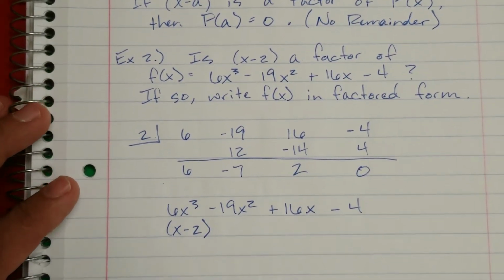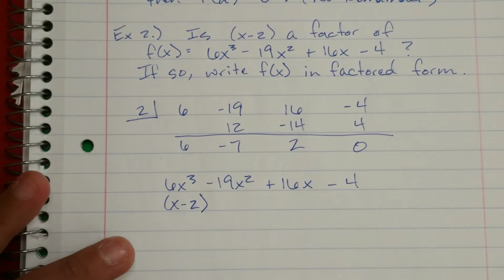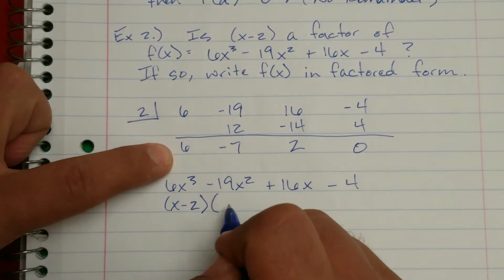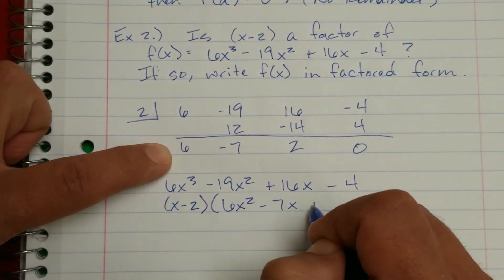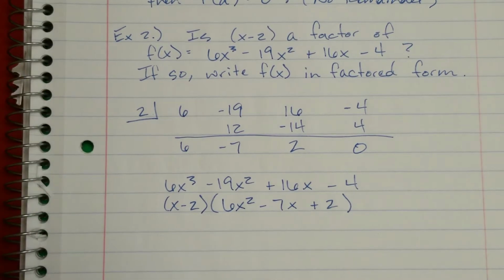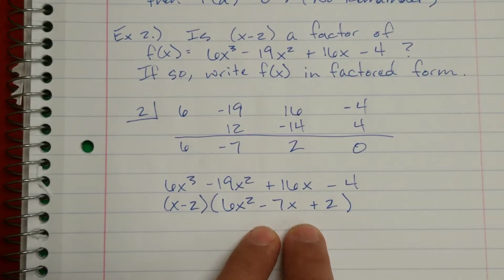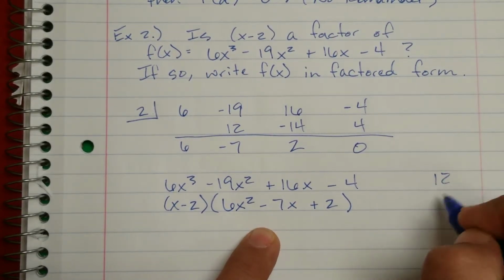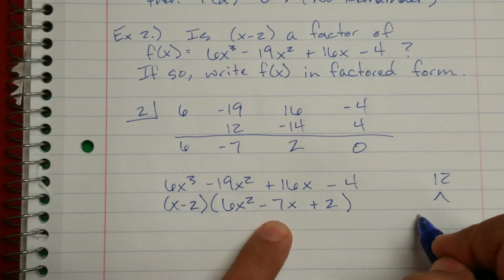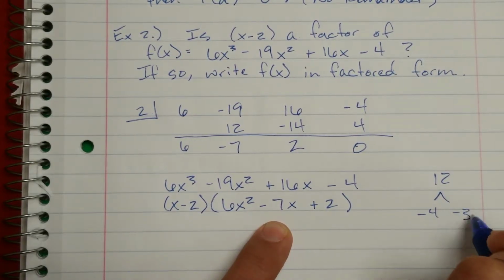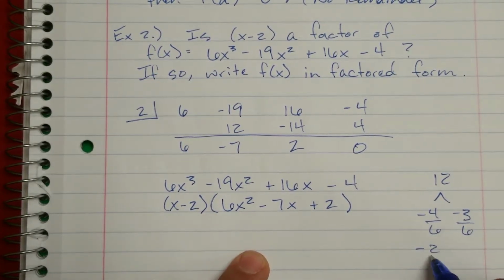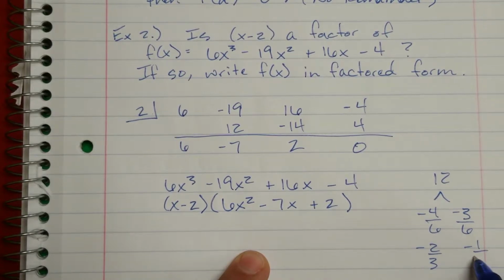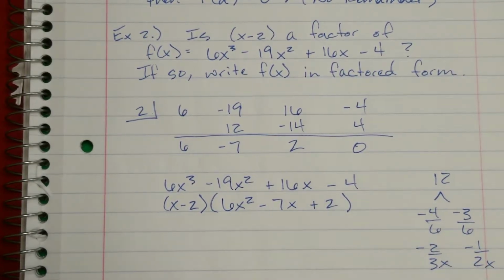Let me roll that up. There you go. X minus 2 is a factor, and we have 6x squared minus 7x plus 2. Now the question is, can we continue factoring this quadratic? So multiply a times c, 2 factors of 12 that add up to a negative 7. Divide by a, reduce, and add x on the bottom there.